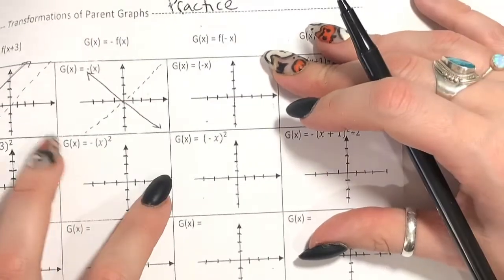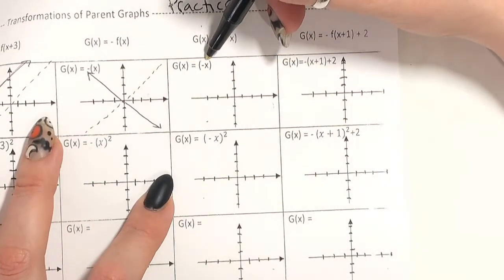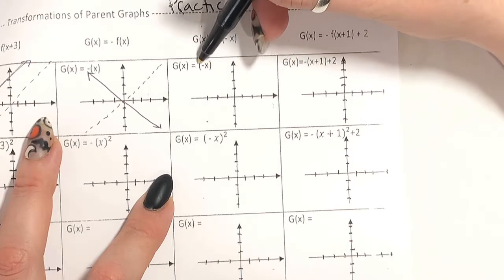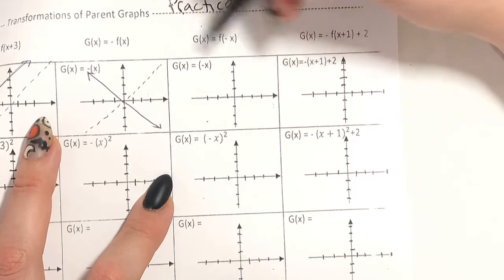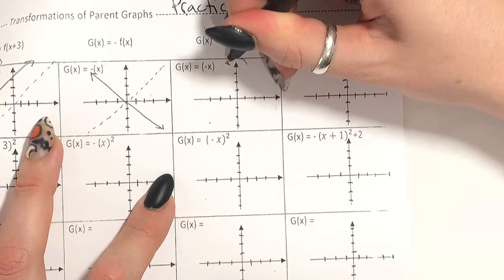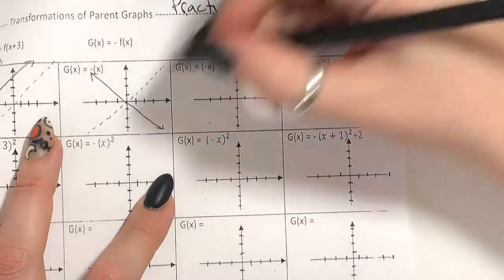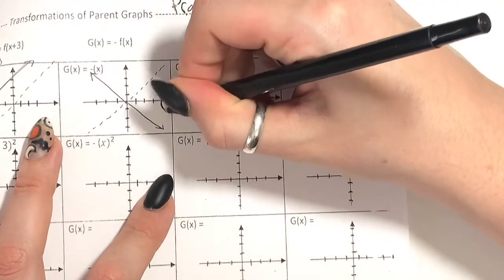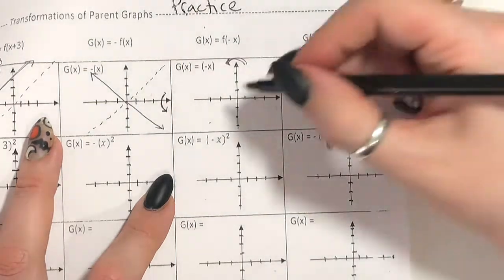So this one, we have another reflection, but notice that negative is inside the parentheses. When it's on the inside, that's the one where you flip over the y-axis versus this one you flipped over the x-axis. So we have our line.